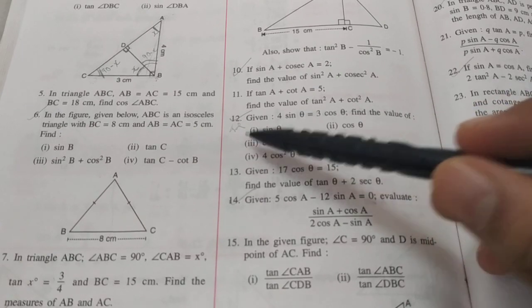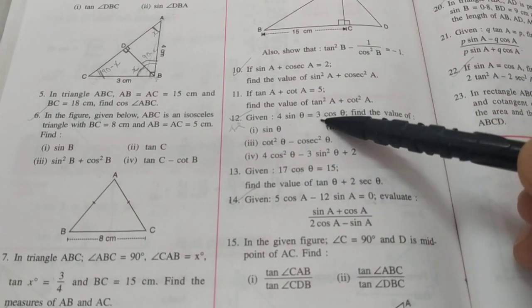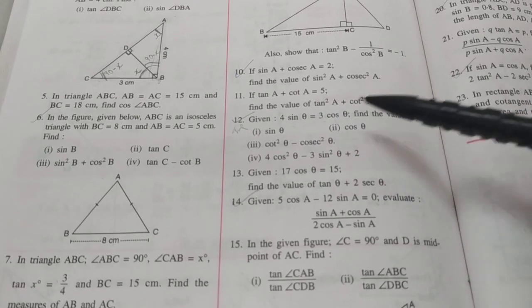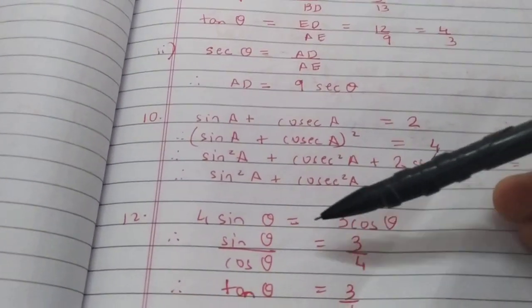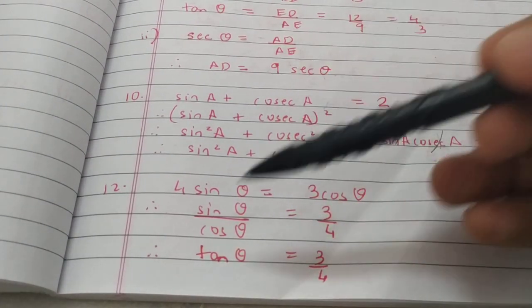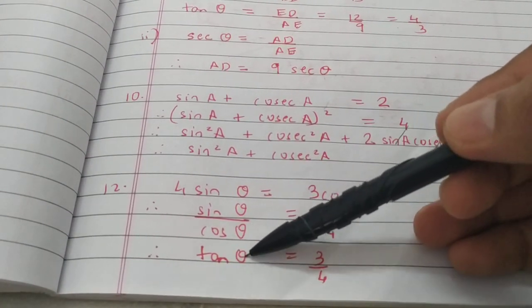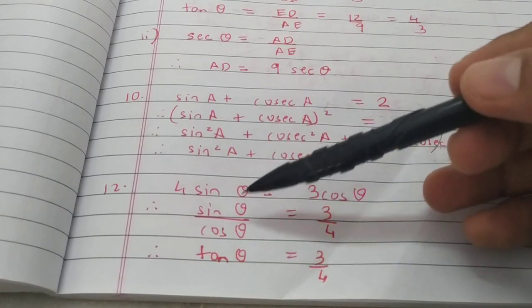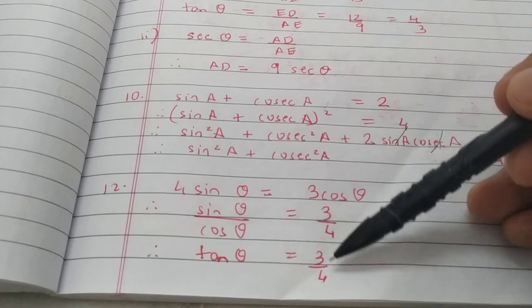Mark it as IMP. So here we'll send cos down here and 4 down here. So it becomes sine theta upon cos theta is equal to 3 upon 4. And you should now know that sine upon cos is tan theta. Please don't think theta cancelled. Okay, it's trigonometry. That is 3 upon 4.